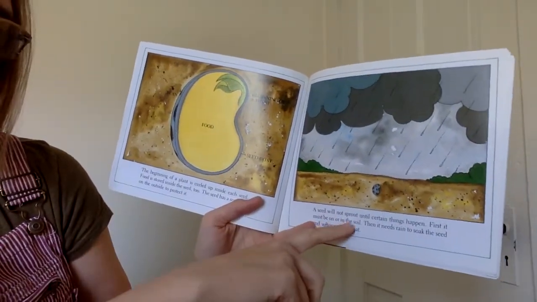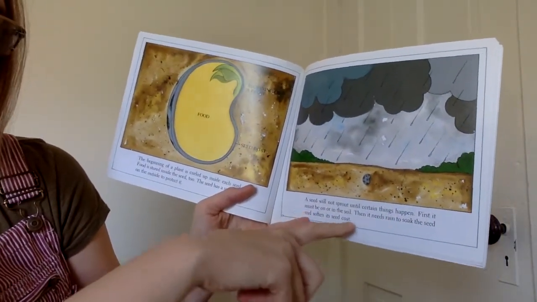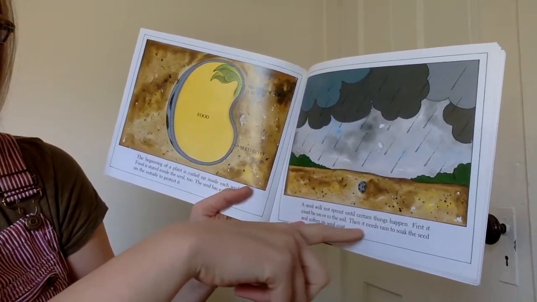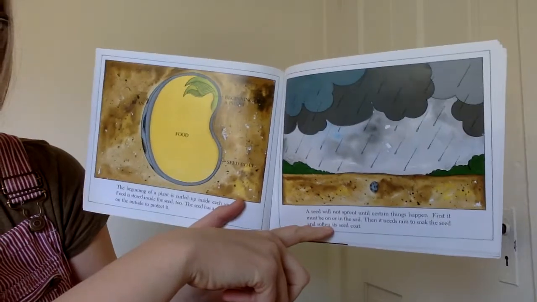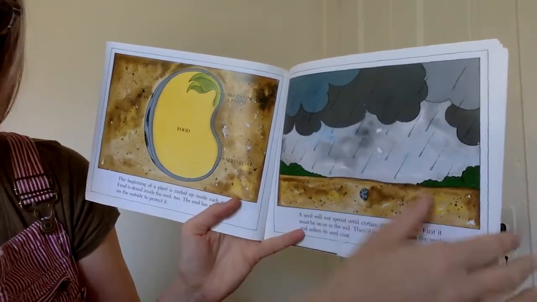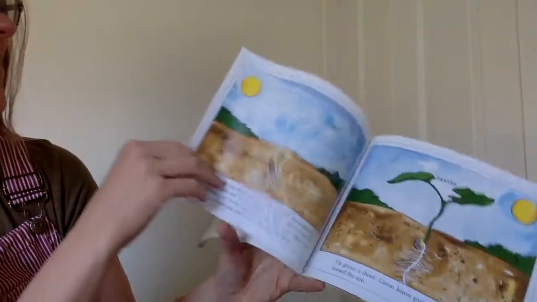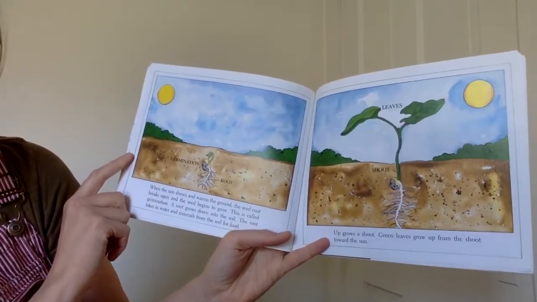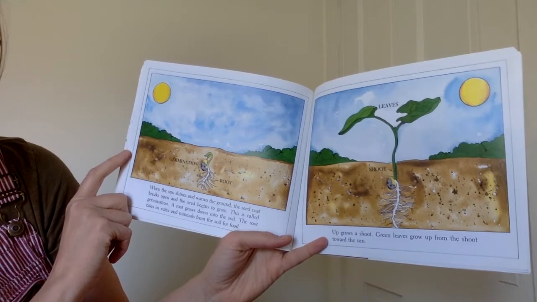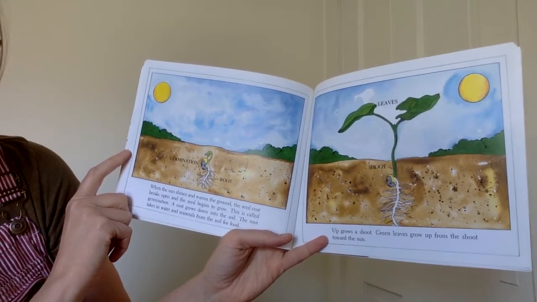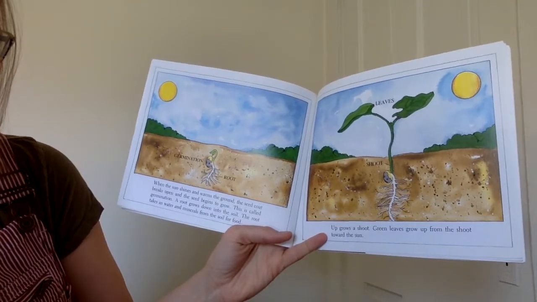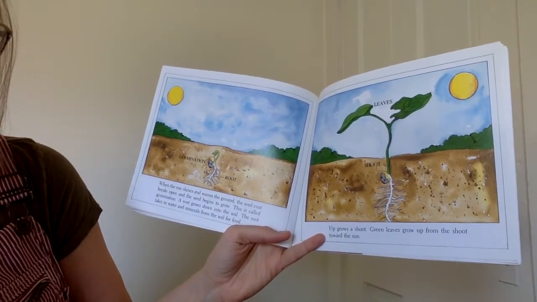A seed will not sprout until certain things happen. First, it must be on or in the soil. Then it needs rain to soak the seed and soften its seed coat. So it needs soil, it needs water. When the sun shines and warms the ground, the seed coat breaks open and the seed begins to grow. This is called germination. A root grows down into the soil. The root takes in water and minerals from the soil for food.